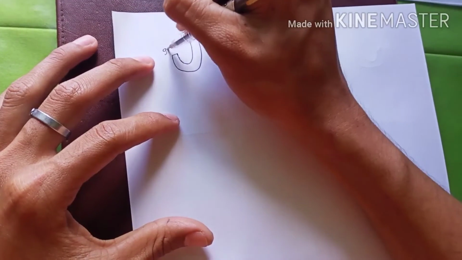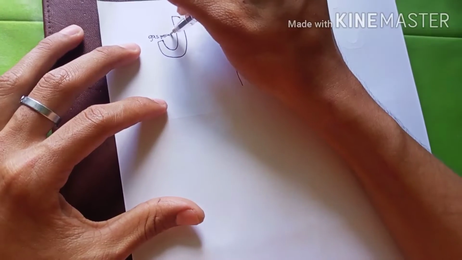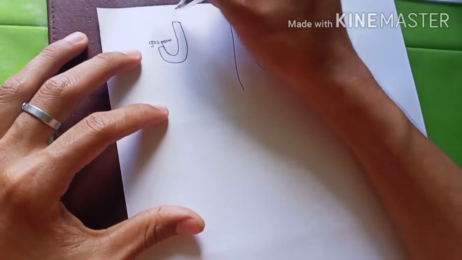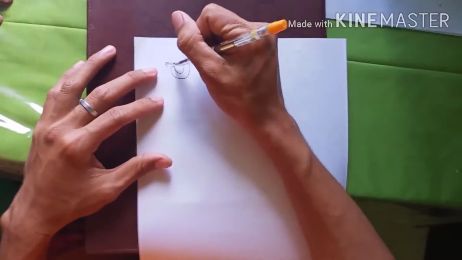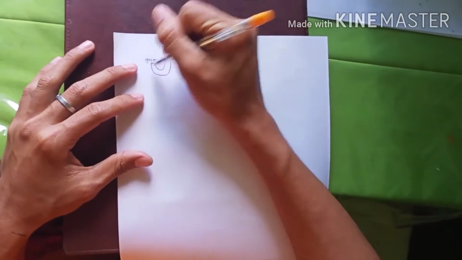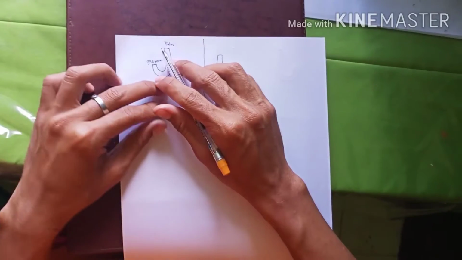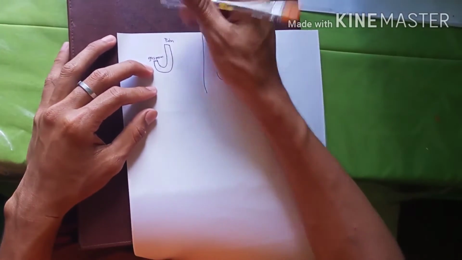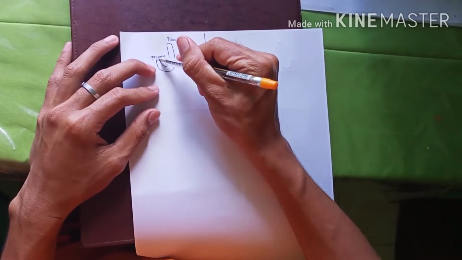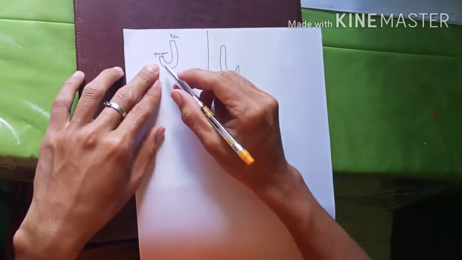This one is the gas pressure, and this is the atmospheric pressure. As we see in the drawing, the gas on the left side exerts more pressure than the gas on the right side. Why? Because it pushes down on the mercury column more than the right side.